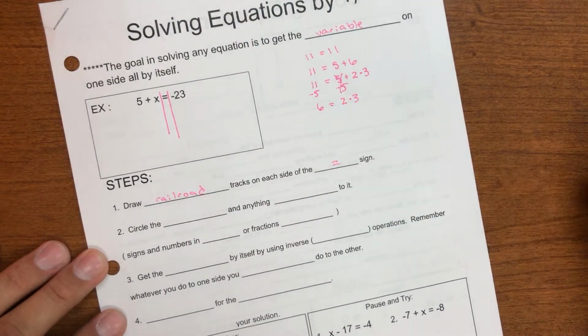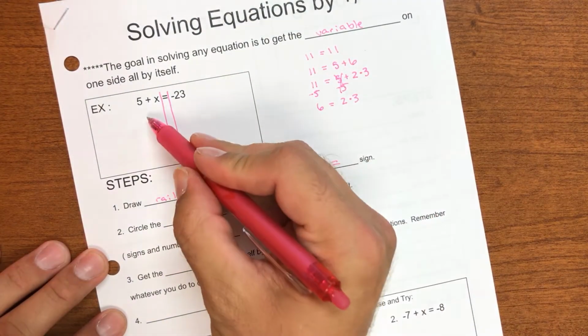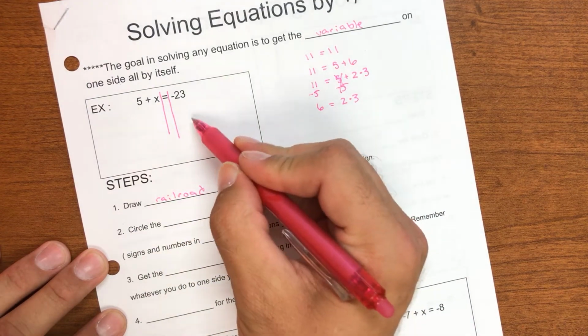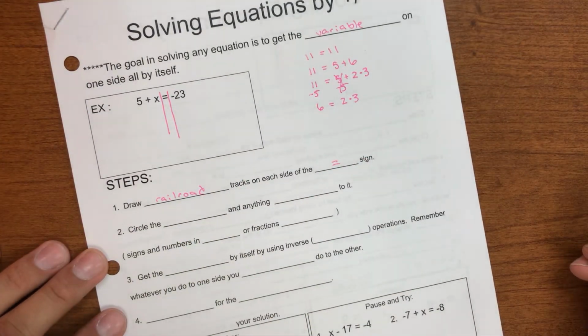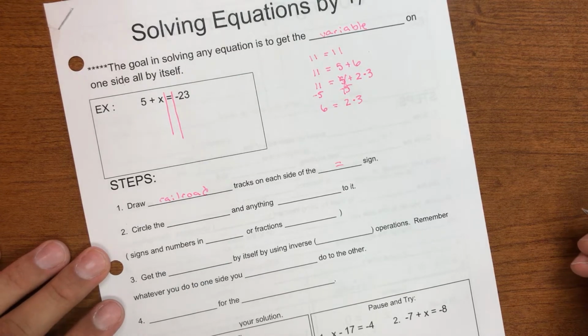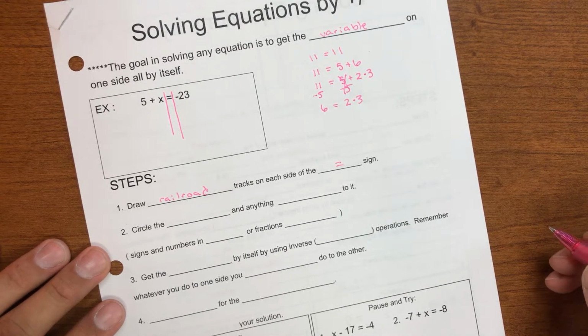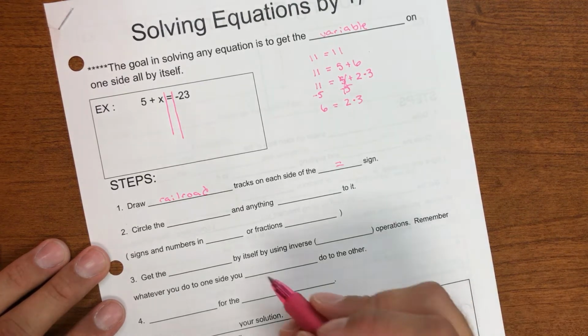It keeps your left and your right separate so you can make sure that when you do something on this side, you're going to also do it on the right. One thing you are going to need to get in the habit of doing, and it won't affect us very much today and tomorrow, but later this week and next week, it's going to make a big difference.